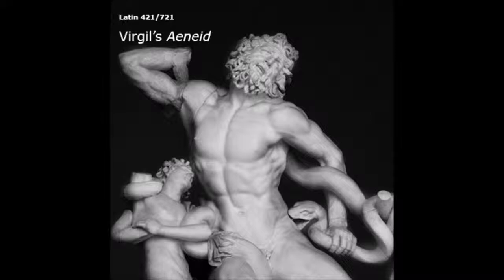Along with some plot summary, I'll also, when necessary, discuss the cultural background and the cultural assumptions of the specific scenes under discussion. That is, when I think that modern cultural assumptions about, say, the relationship between the sexes can give a distorted view of what's going on in the Aeneid, I'll talk about the background of Virgil and his contemporaries to try to get some insight into what he was probably doing with the scenes under discussion.